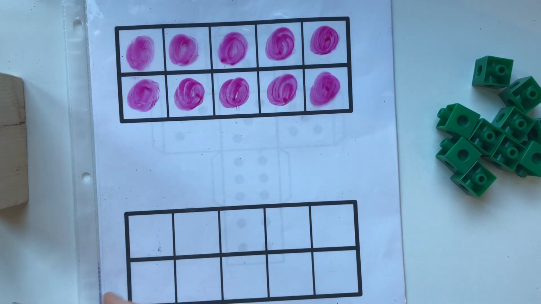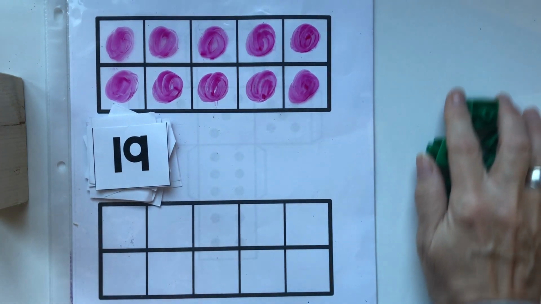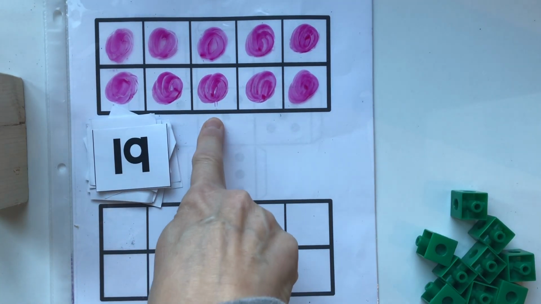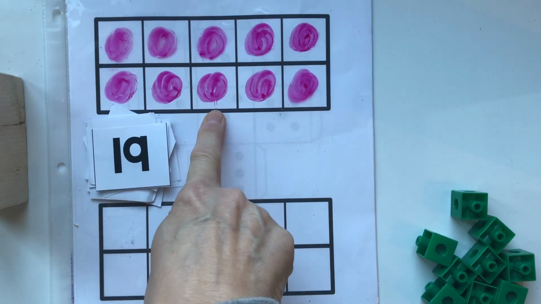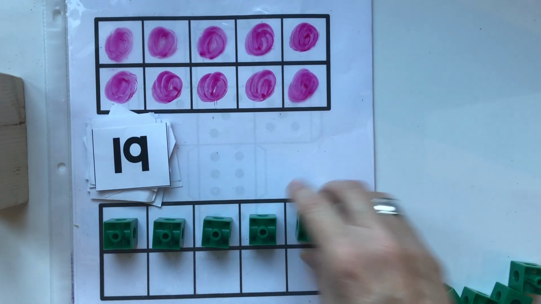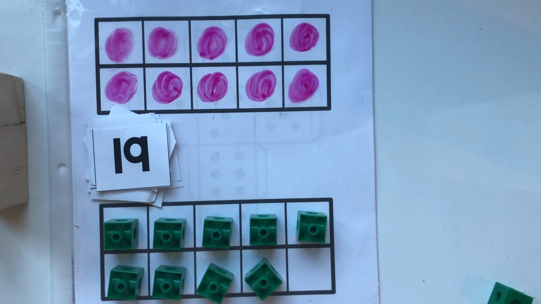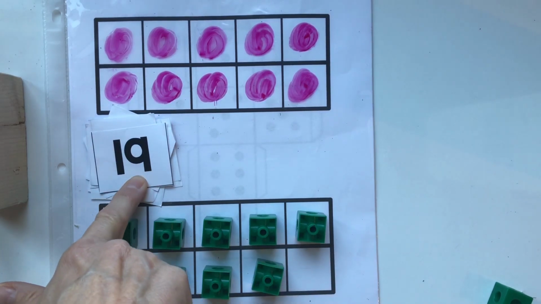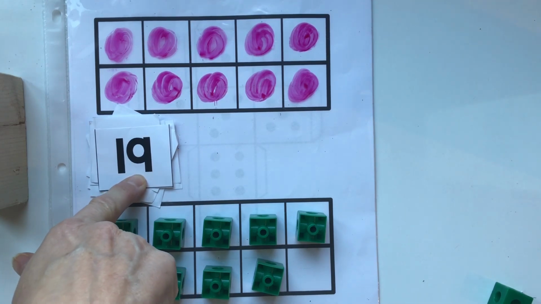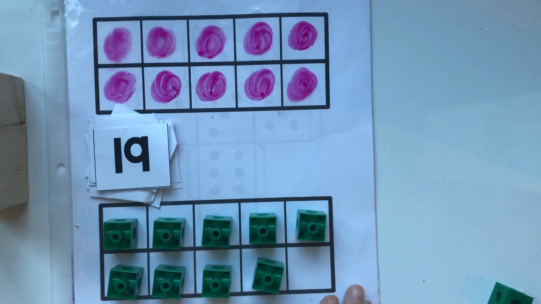So let's flip one over and show that number. Are you ready? Here we go. 19. Oh my goodness. Well, it's a teen number. It's going to start with a group of 10. So we have 10, 11, 12, 13, 14, 15, 16, 17, 18, 19. And you might have known already that I needed 9 because 19, if we say it the 10 way, it's 10, 9, and that's what I'm showing, 10, 9, 19.